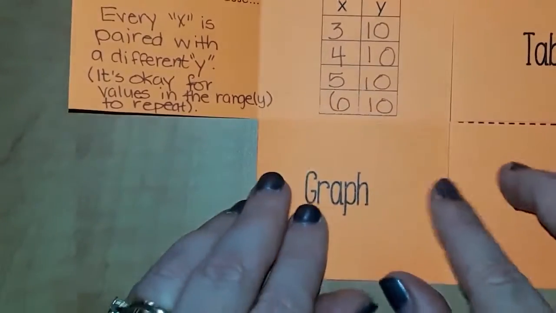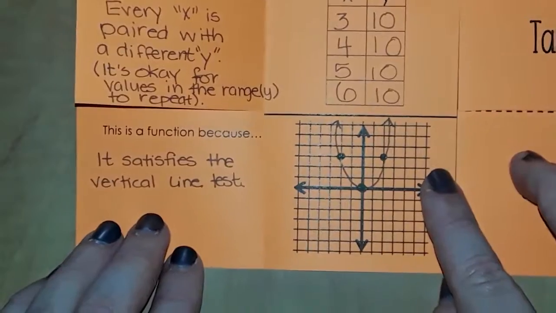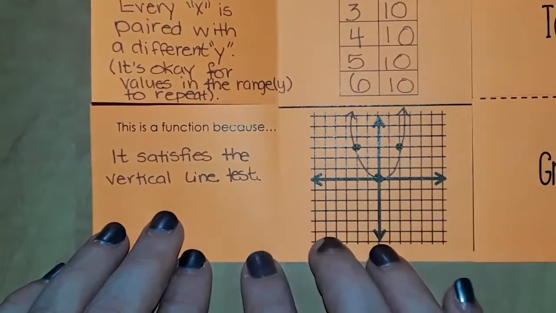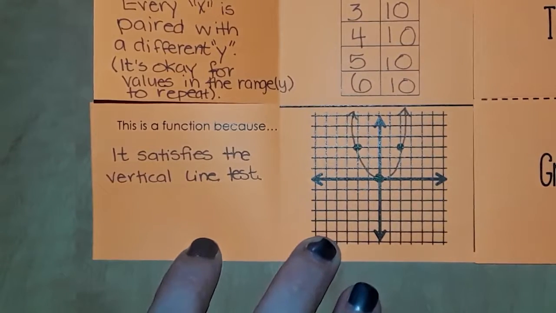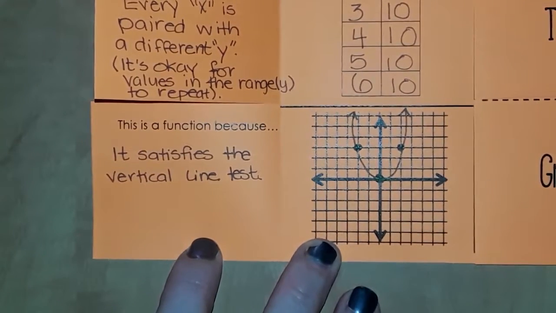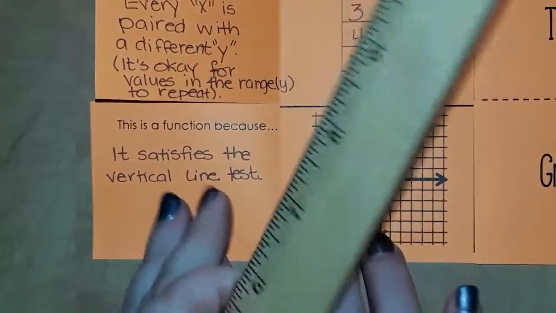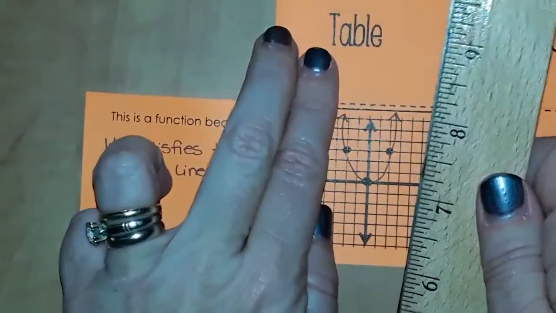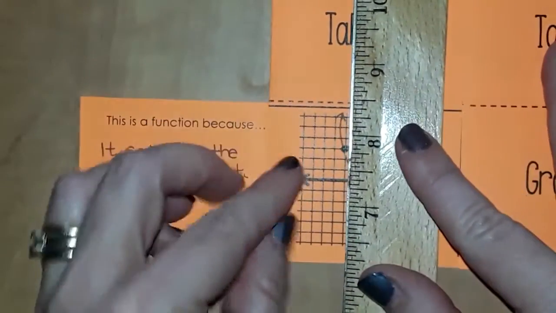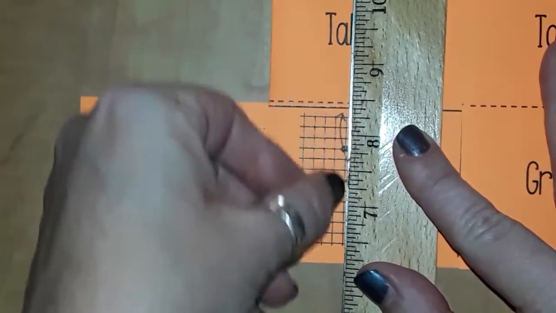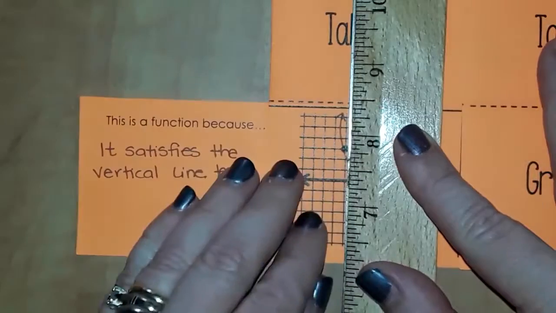All right, the last one with a graph. We use what we call the vertical line test, okay? And for the vertical line test for a function, all you're going to do is take a ruler or any sort of straight edge, all right? And you lay this on the graph. Vertical means that there can only be one point on each vertical line.